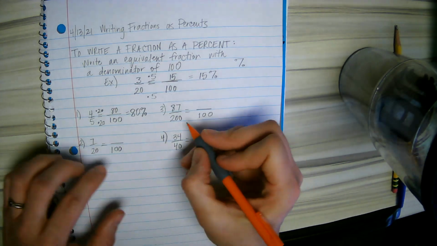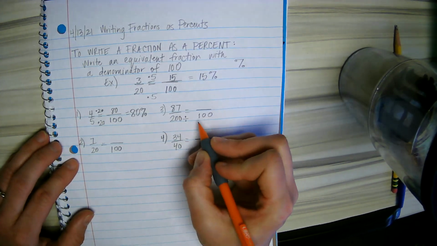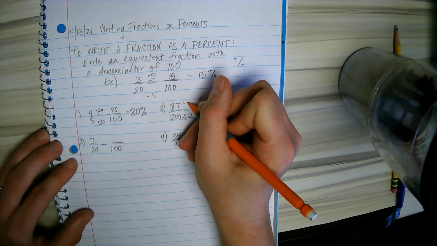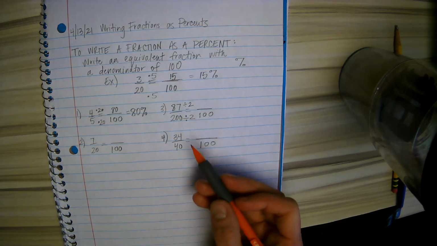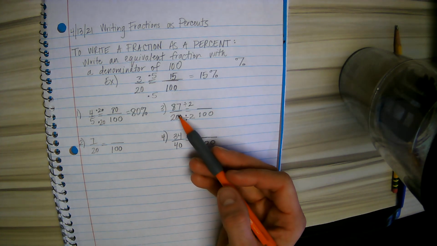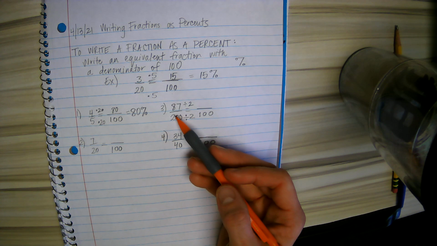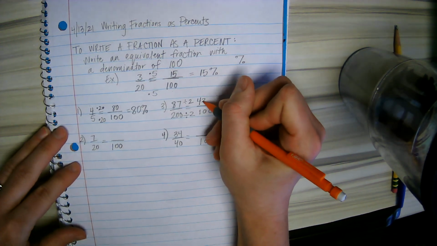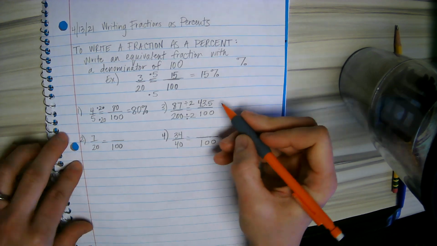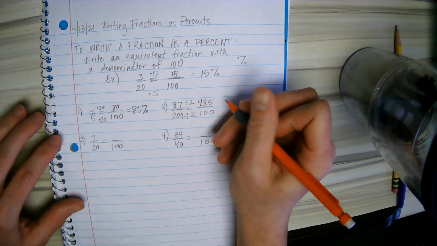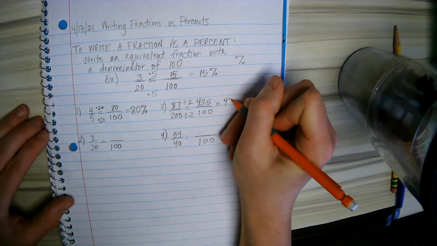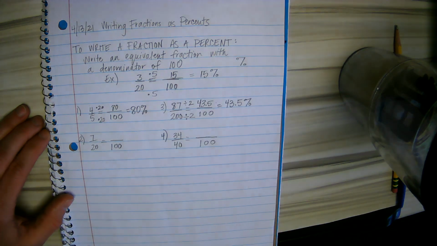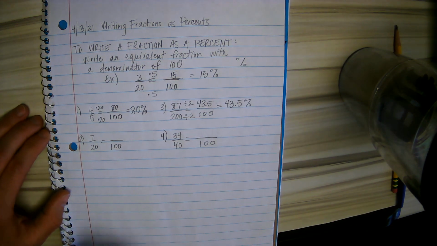Now here, we actually had to divide by something to get 100. We had to divide by 2. So we have to say 87 divided by 2. Well, that's not a very nice number, right? 88 divided by 2 would be 44. So this isn't quite 44. It's going to be 43.5. So 43.5 per 100 would equal 43.5%, or 43.5%, or 43.5%. You could read those any of those ways.